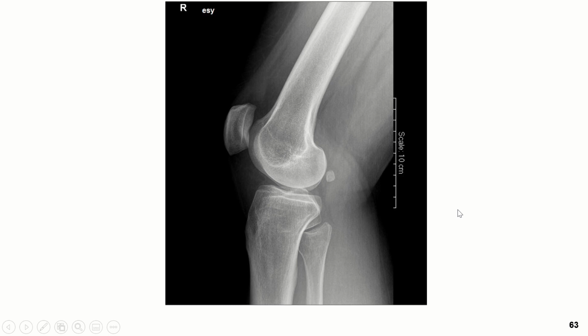This is what my knee looks like, and that's a little extra sesamoid bone in my knee, which I didn't know was there until I got this to find out if I had arthritis in my knee. I don't, yay. Anyway, so it turns out I have an extra bone.